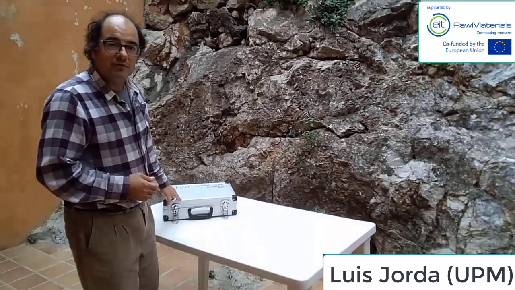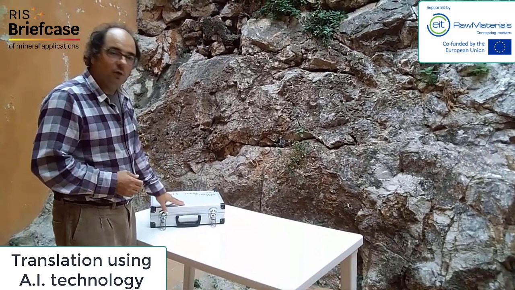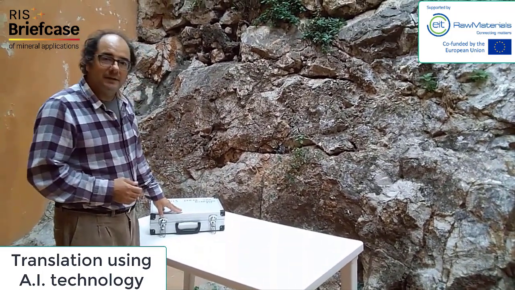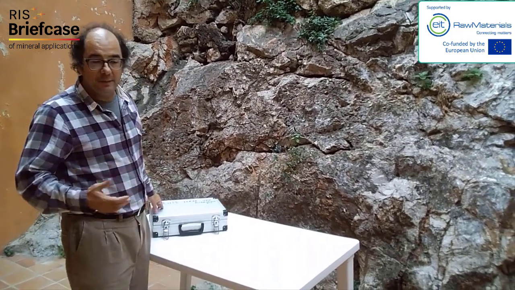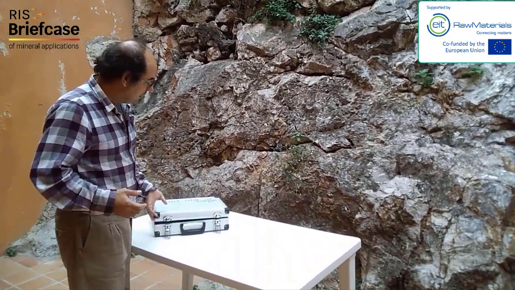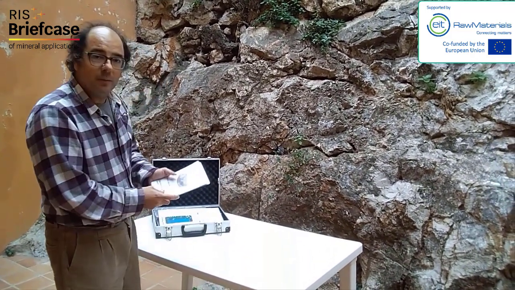Hi, let's take a look at how to play the mobile mineral suitcase game and have some fun. It is an educational game about the elements and minerals required to construct a mobile phone, a smartphone, a tablet, something, let's say, the touch screens of today. Here we have the suitcase and all the elements to play.